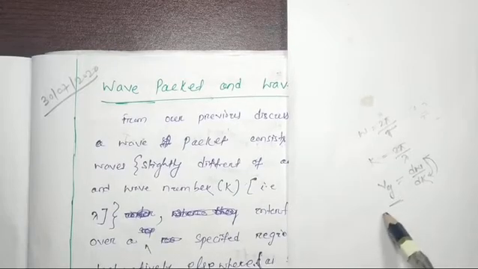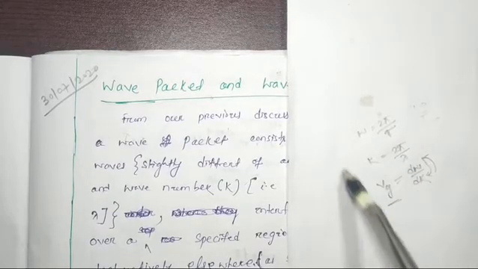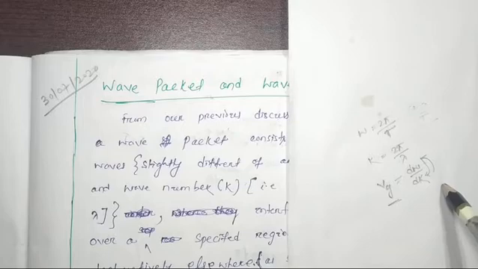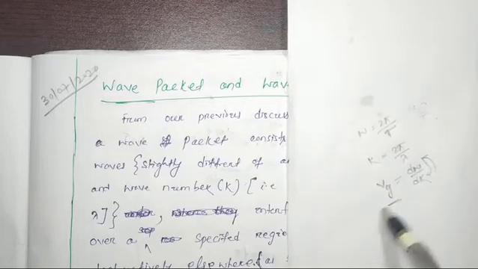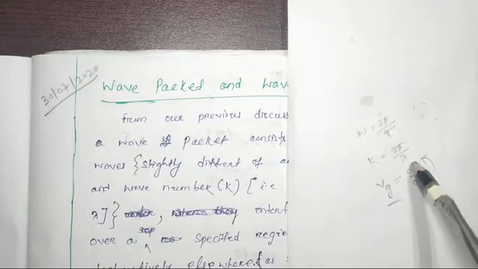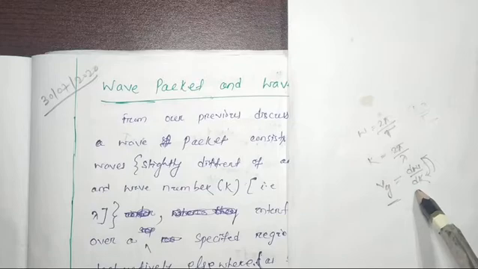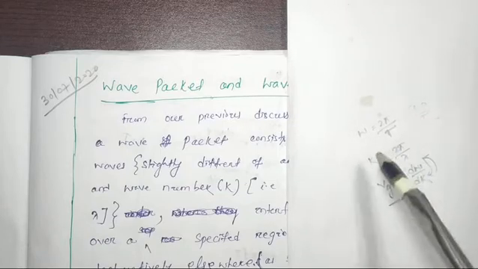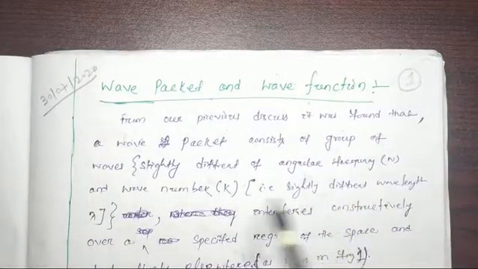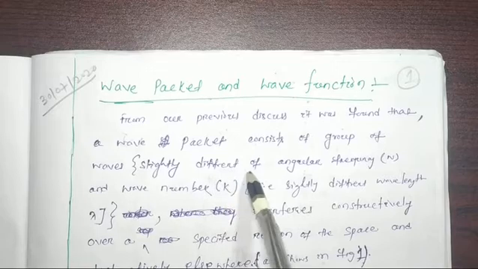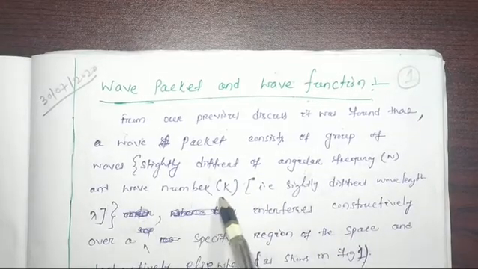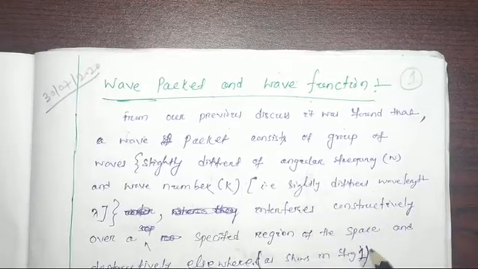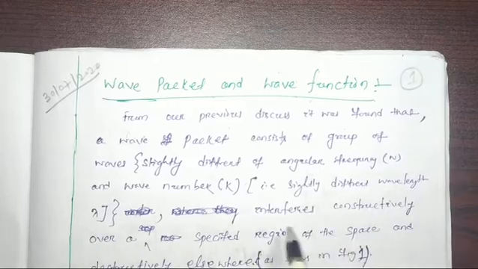And Vg is equal to d omega by dk, that we know about this. Both omega and k are functions of each other, and if k varies, automatically lambda will vary. So that is why it has been written as slightly different wavelength. If there is slightly different angular frequency and wave number, obviously it indicates slightly different wavelength.